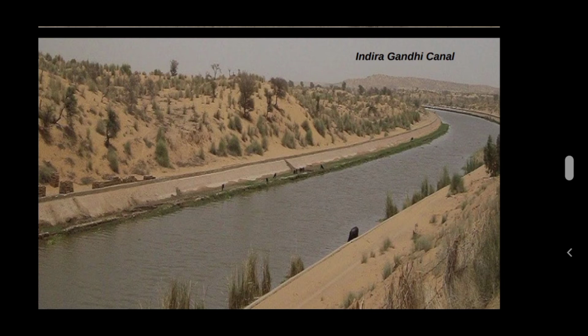To solve the problem of scarcity of water, the government has undertaken the Indira Gandhi Canal project. Water from the Satluj River and its tributaries is diverted through this canal to the desert region. This canal provides water to the people and the fields of Rajasthan. Part of the sandy desert has begun to look green with different kinds of crops and trees now growing there.